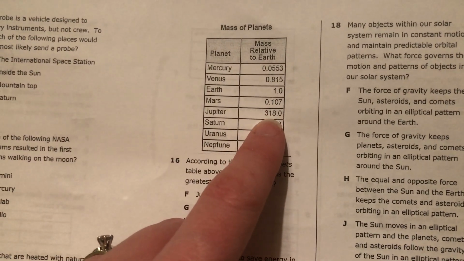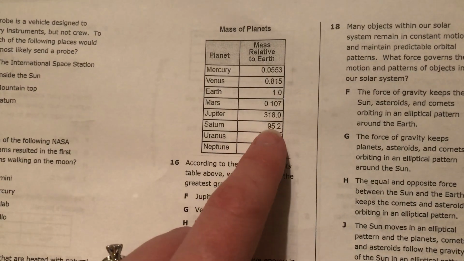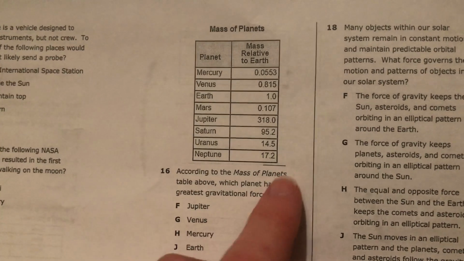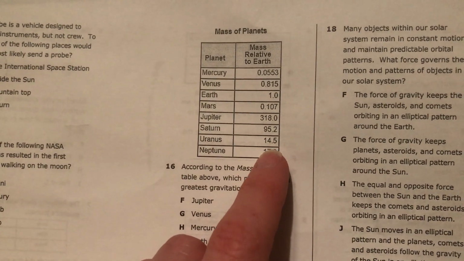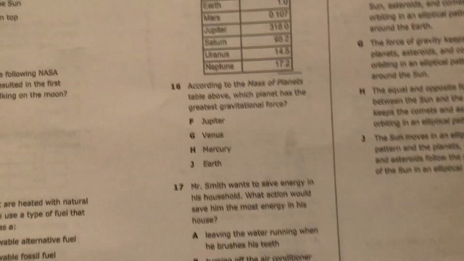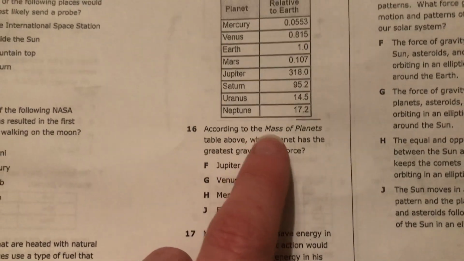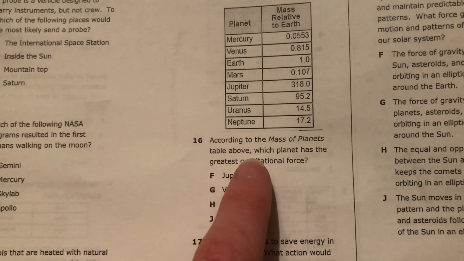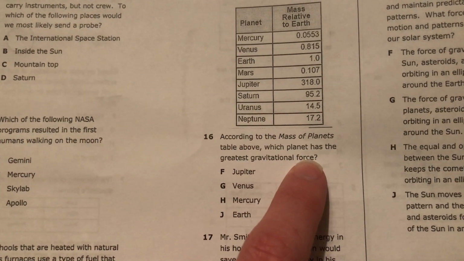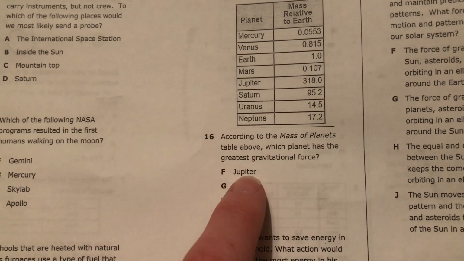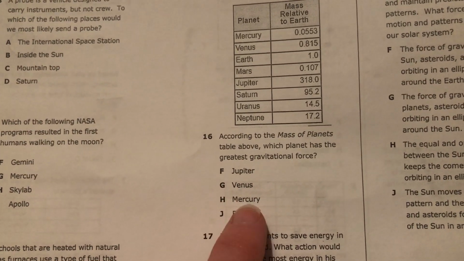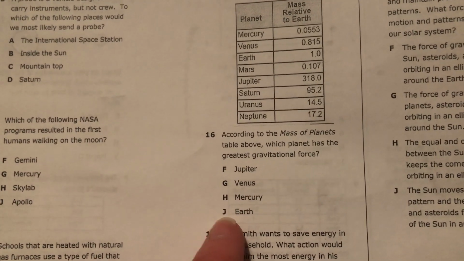Jupiter is 318.0 times larger than Earth. Saturn is 95.2 times larger than Earth. Uranus is 14.5 times larger, and Neptune is 17.2 times. And then the question says, according to the mass of planets table above, which planet has the greatest gravitational force? F, Jupiter, G, Venus, H, Mercury, or J, Earth?